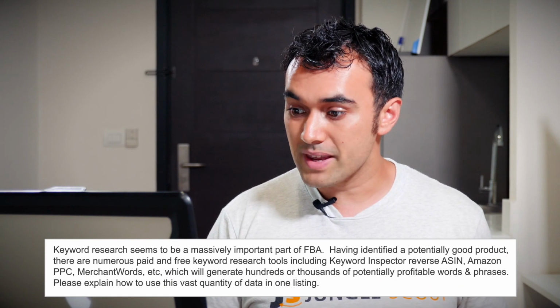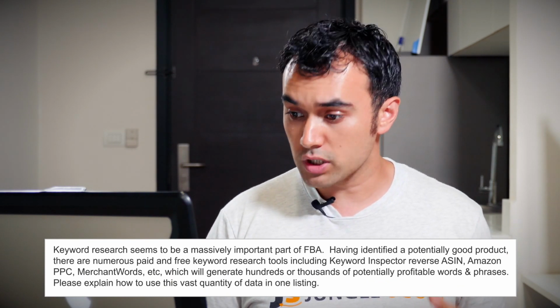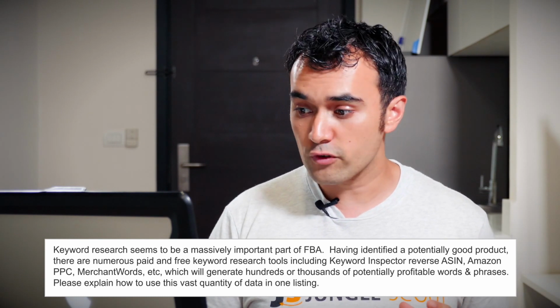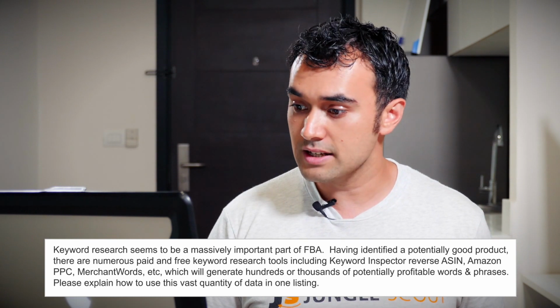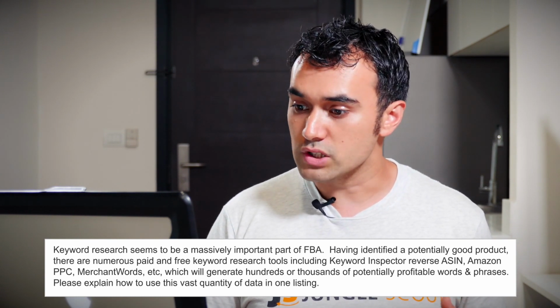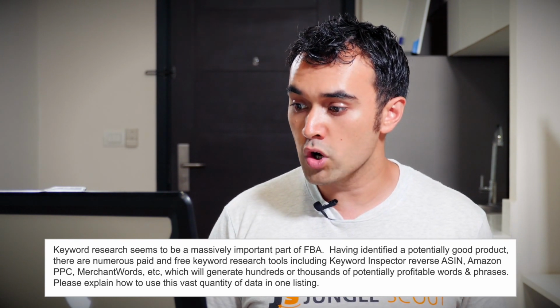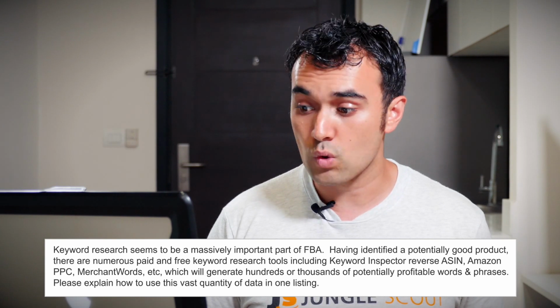Keyword research seems to be a massively important part of FBA. Having identified a potentially good product, there are numerous paid and free keyword research tools, including Keyword Inspector, Reverse ASIN, Amazon PPC, Merchant Words, etc., which will generate hundreds or thousands of potentially profitable words and phrases. Please explain how to use this vast quantity of data in one listing.